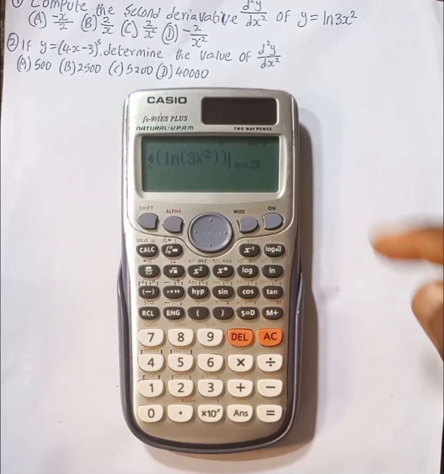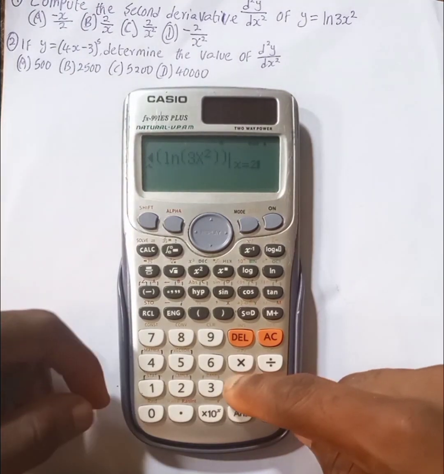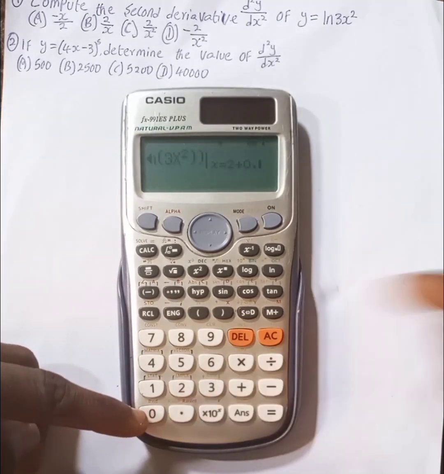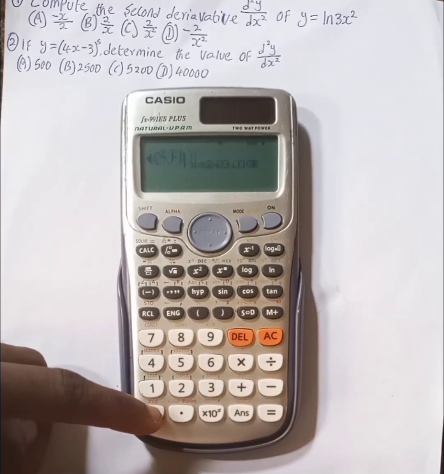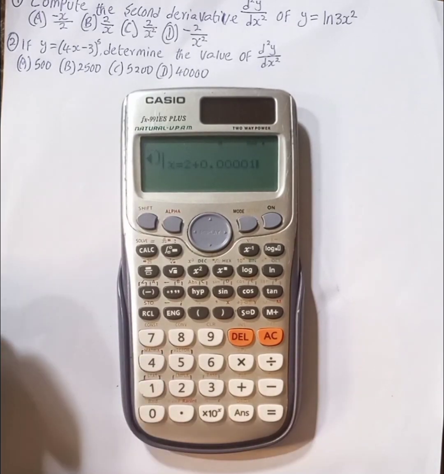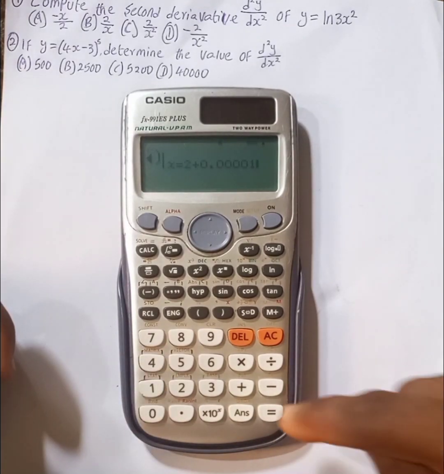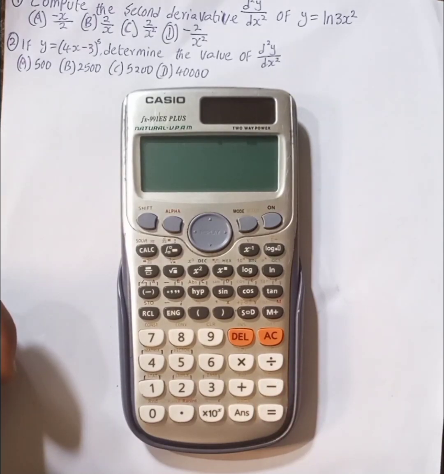But now we are going to be adding to this 2 a value, which is 0.00001. So we are going to do it now. Plus 0.00001. Get it? Then we'll press our equal to.